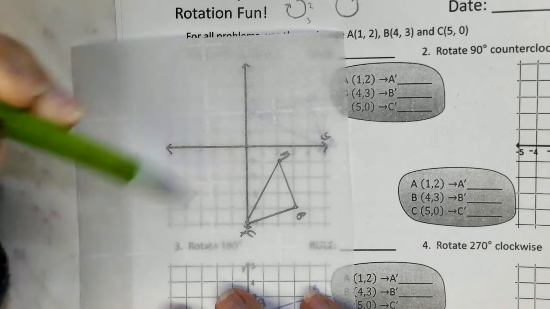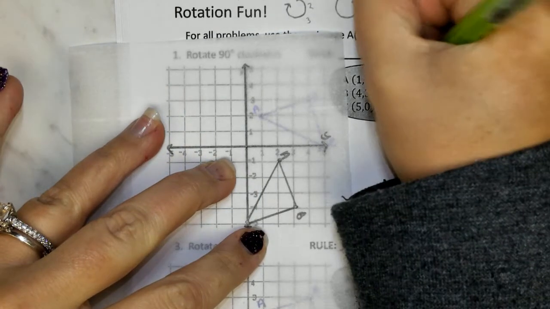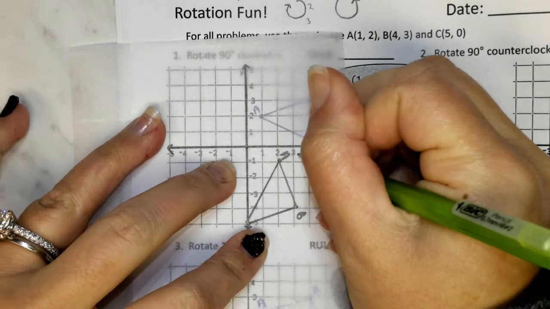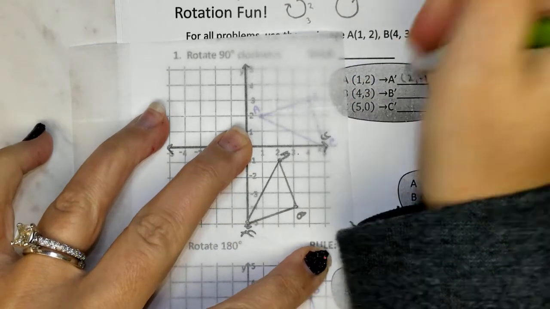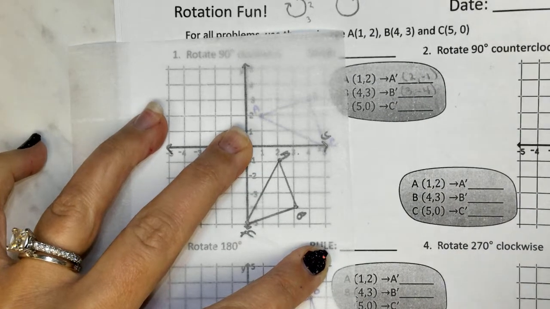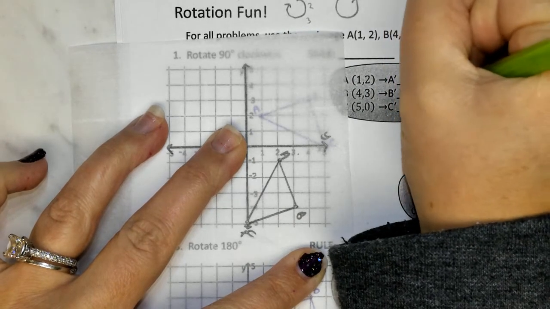There we go. Okay, so let's see. A moves to 2, -1, so I'm going to write these in. 2, -1. And B moves to 3, -4. And C prime is going to be at 0, -5.